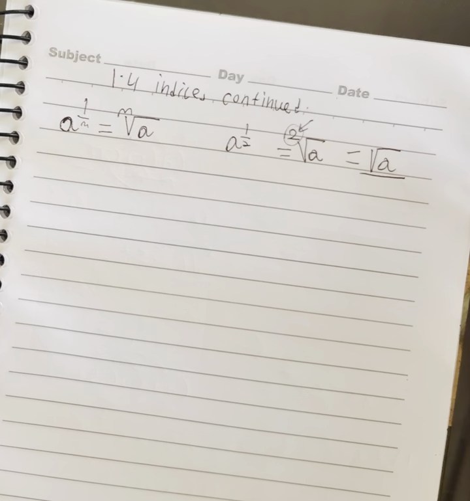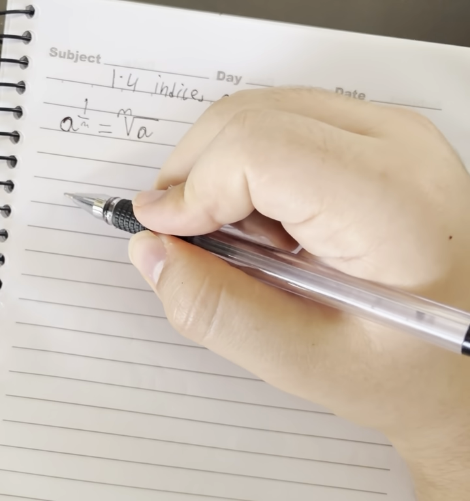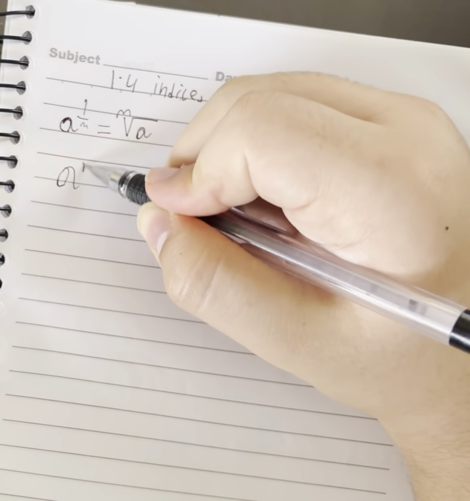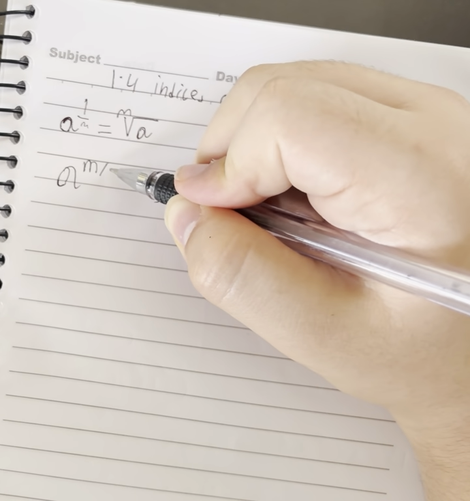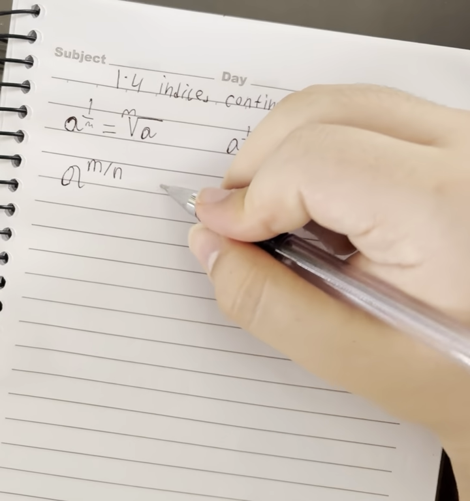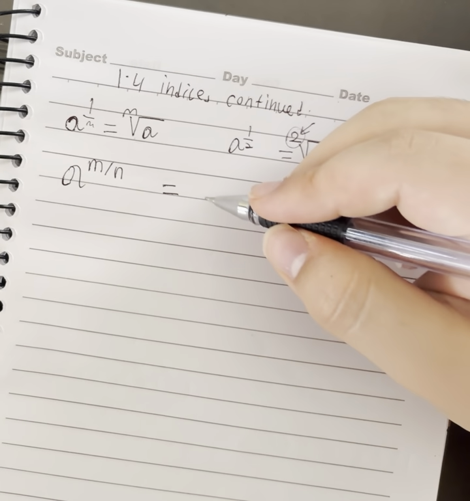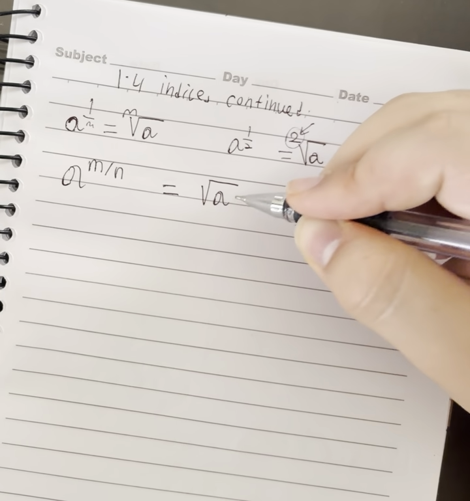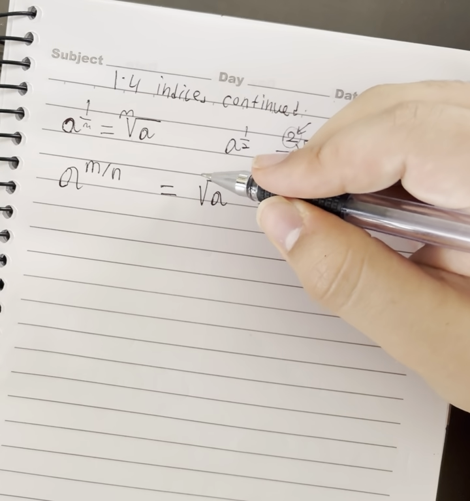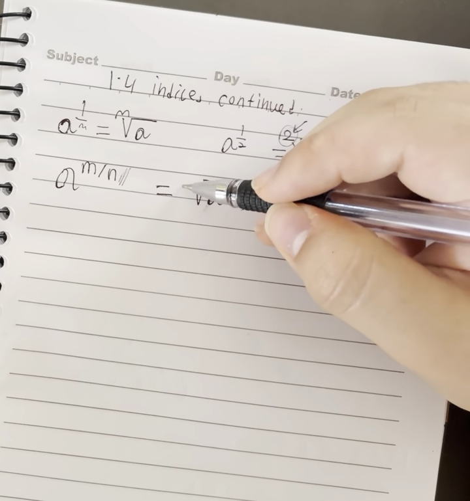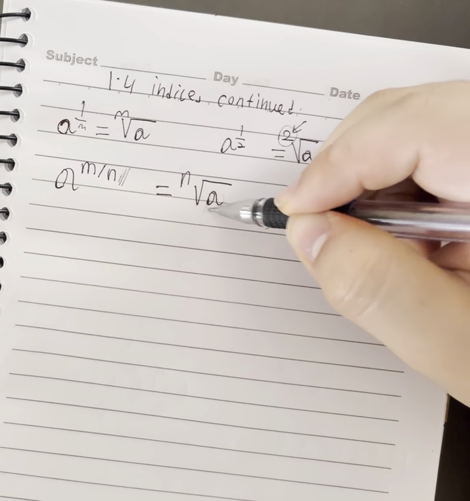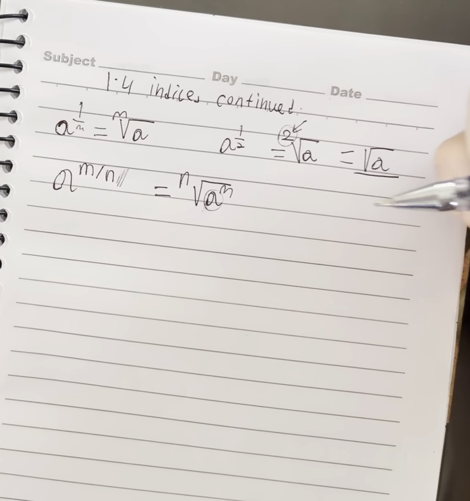Second rule is a to the power of m over n is equal to a to the root of the denominator, here it's n, and a is to the power of the numerator.